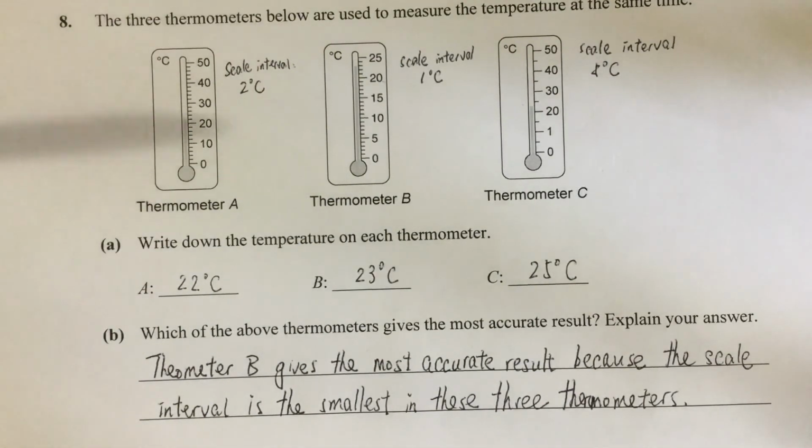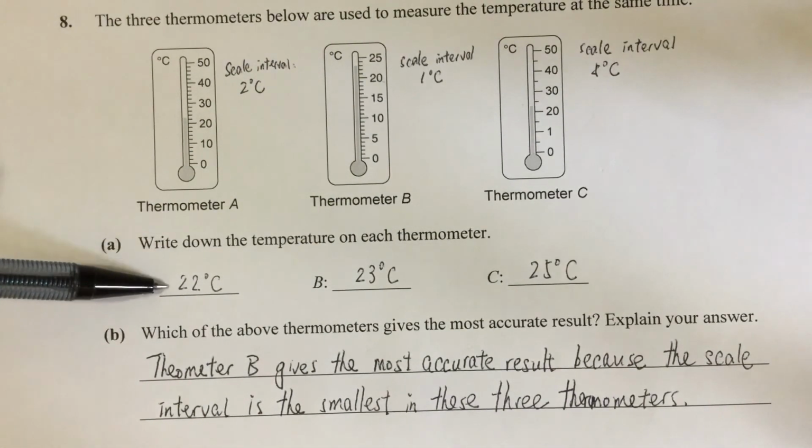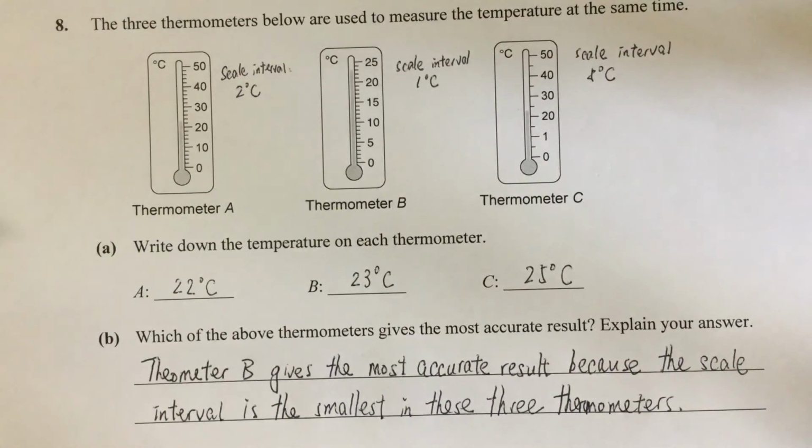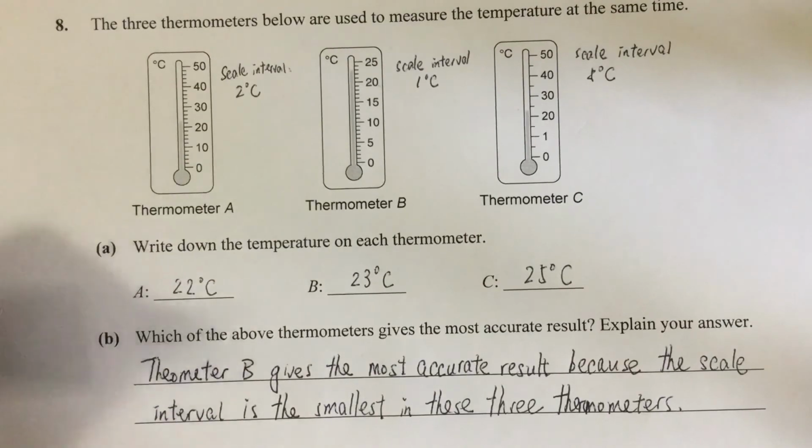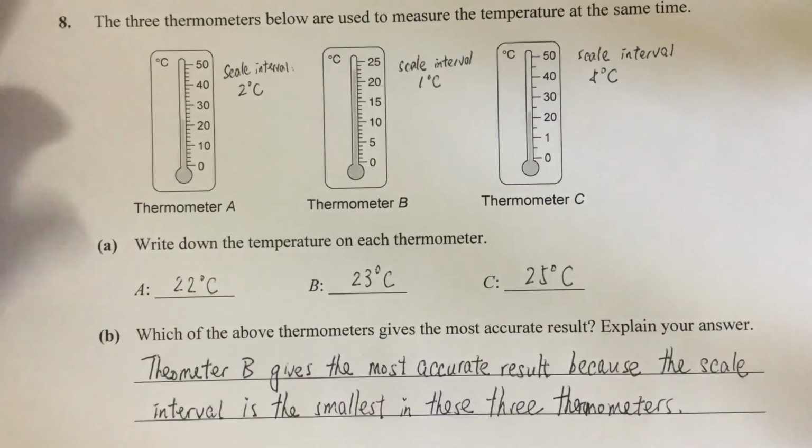It is 23 degrees Celsius. It's a little bit strange if you only have 22 degrees Celsius, you think it's a little bit cold. You may wear more clothes. For 25, you may wear less coat. So you must pay attention to the accuracy in the real world.